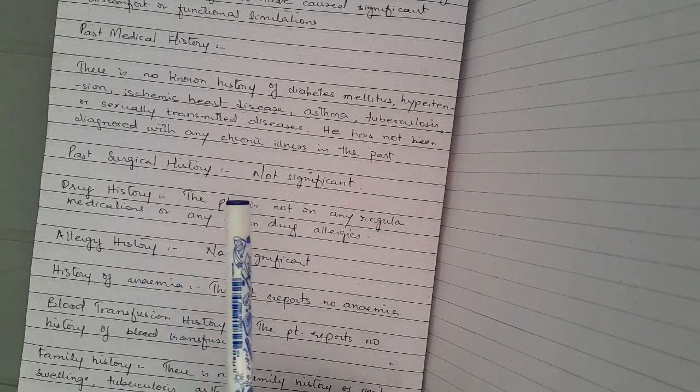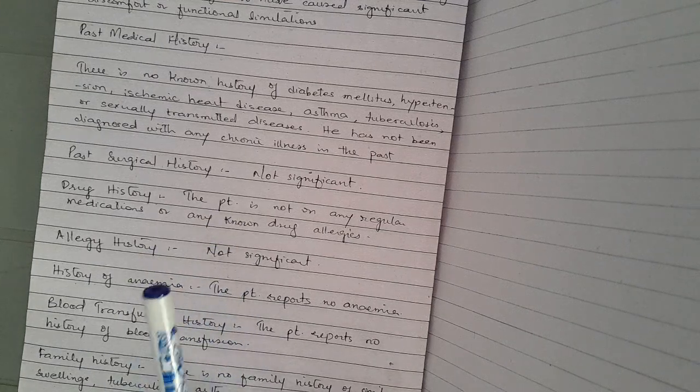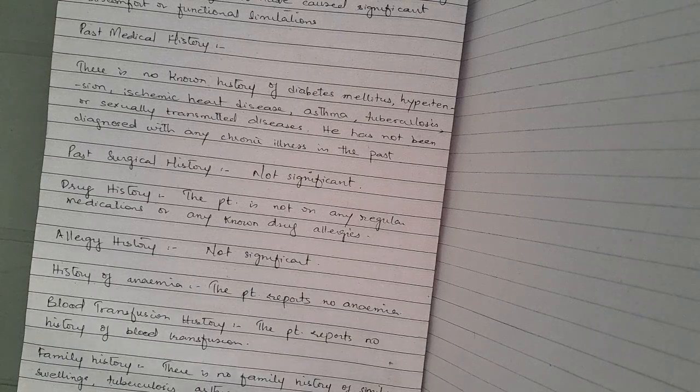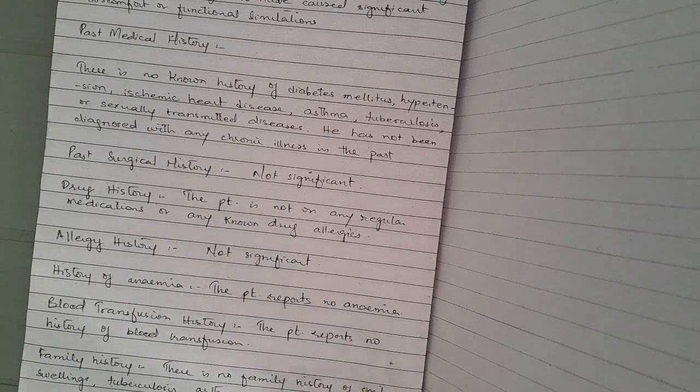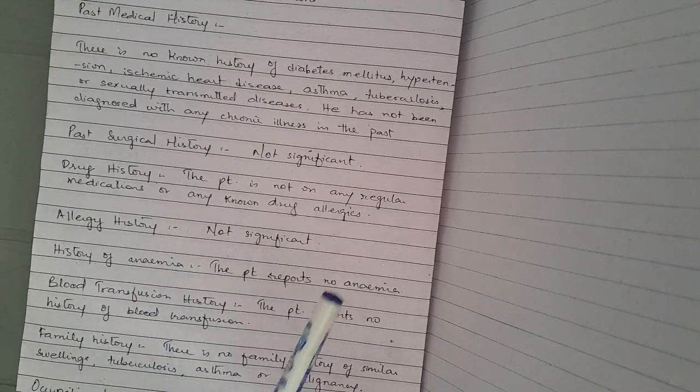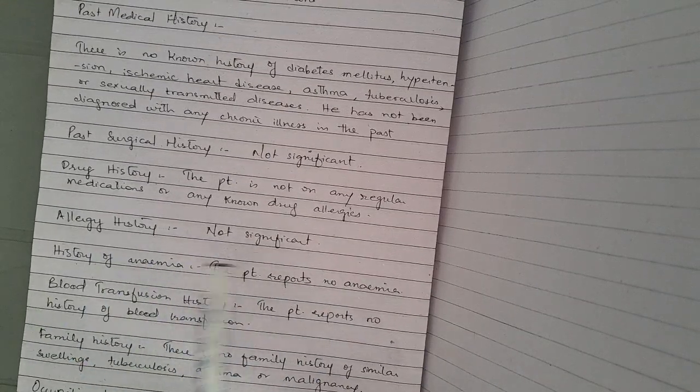We will also move on to drug history, that if the patient is allergic to any medications or has any known drug allergies or takes any drug, for example heroin, cigarette, pan, chalia, gutka, etc. Next we have allergy history, if the patient is allergic to pollen or dust, and if the patient is not allergic, so you will write not significant. You will also write about the history of anemia, the patient reports no anemia.